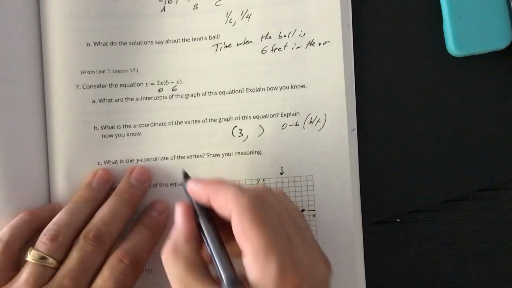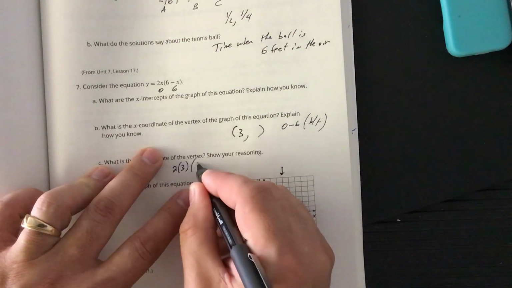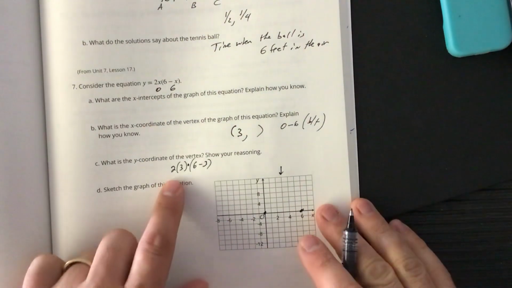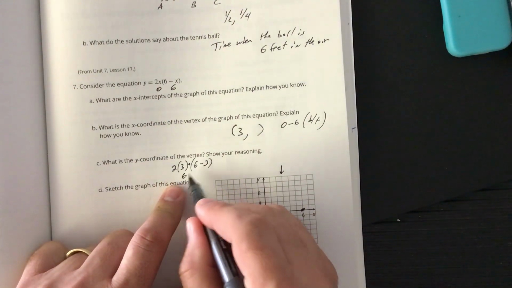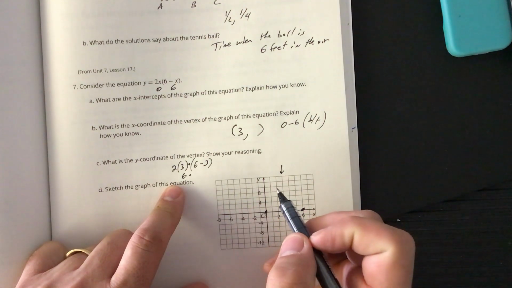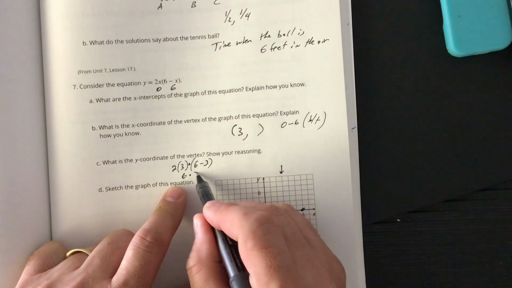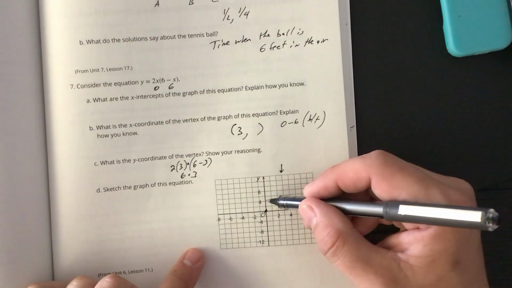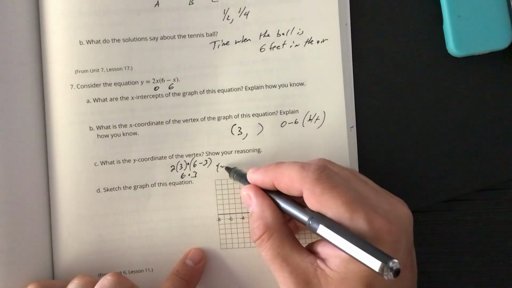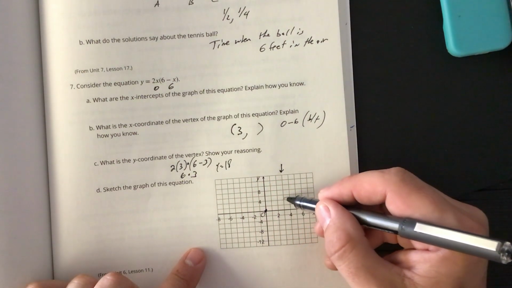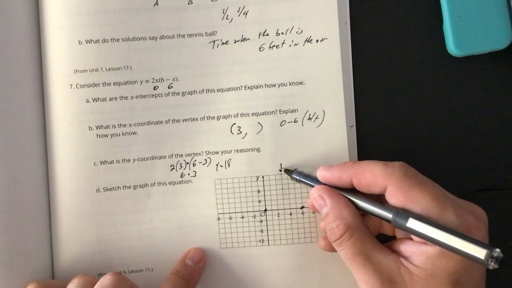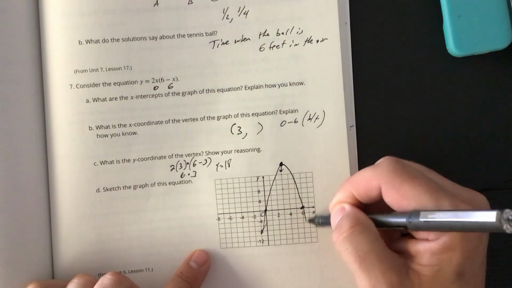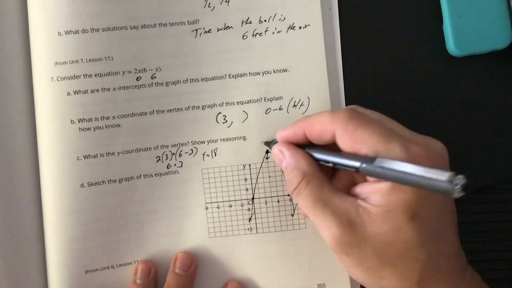I'm going to plug in 3 then. So 2 times 3 times 6 minus 3. Plugging it back into the equation. 2 times 3 is 6. 6 minus 3 is 3. So the y-coordinate is 18. They didn't make room for that, which was dumb. 2, 4, 6, 8, 10, 12, 14. So yeah, it's going to be like right here. So it is 3, 18.